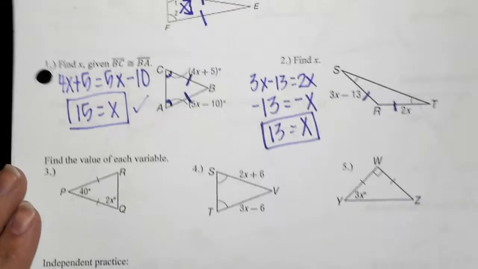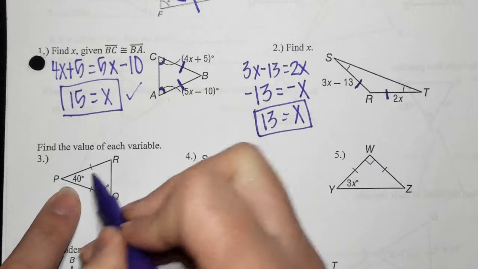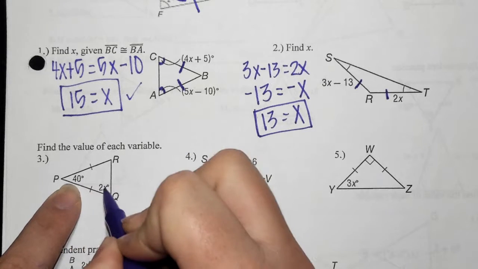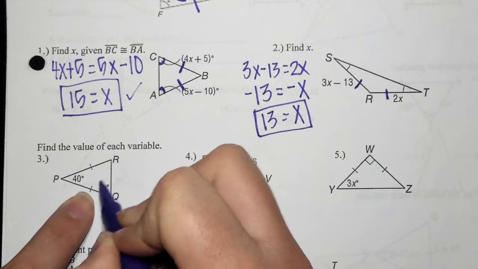Okay, so I'm just going to help you get started on number 3. If this is 40 and this is 2x, well, Q, what's congruent to Q? What other angle?